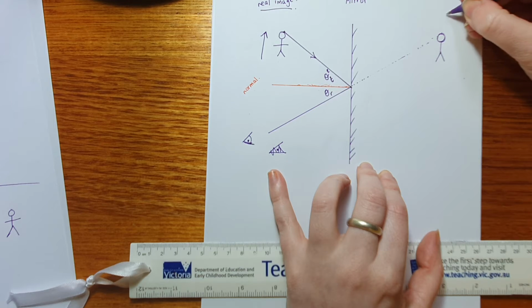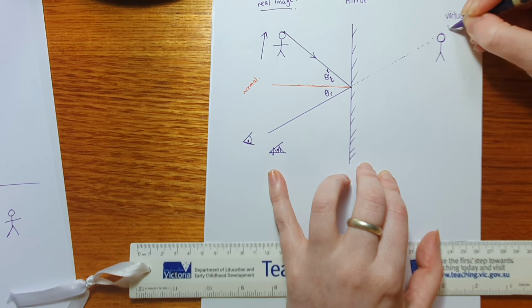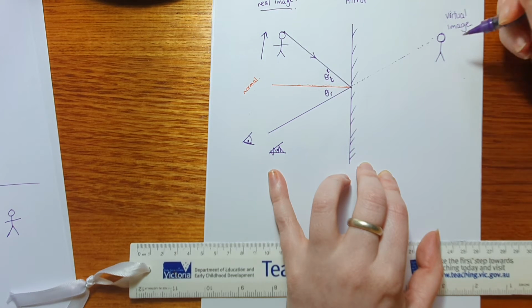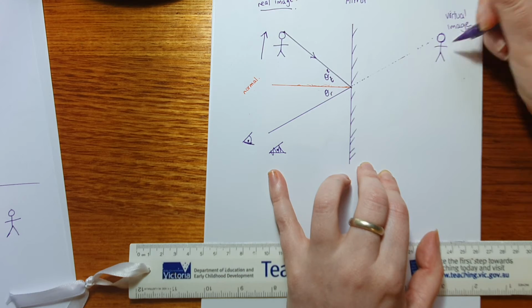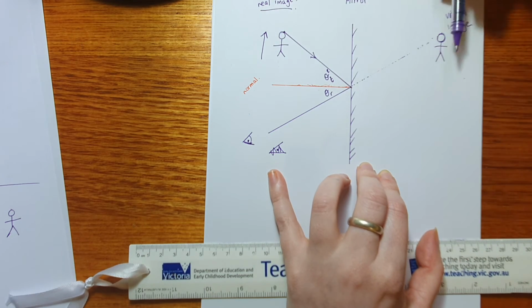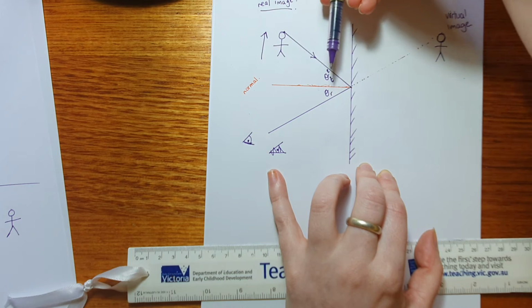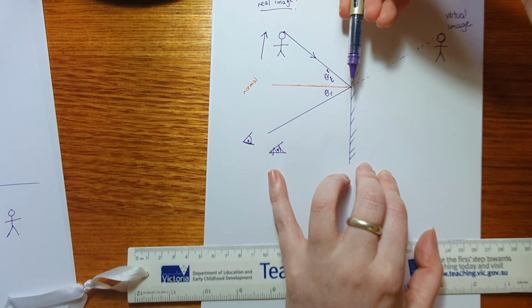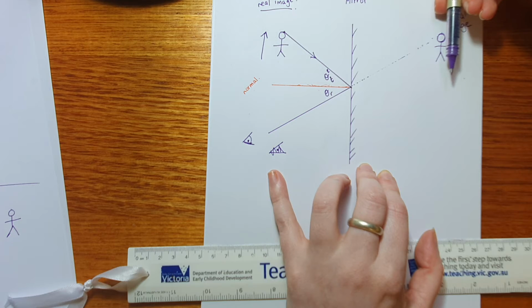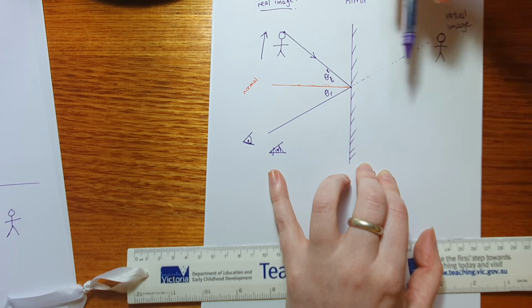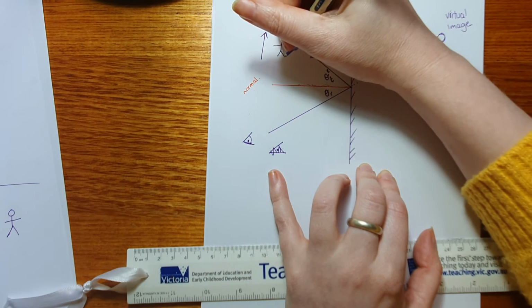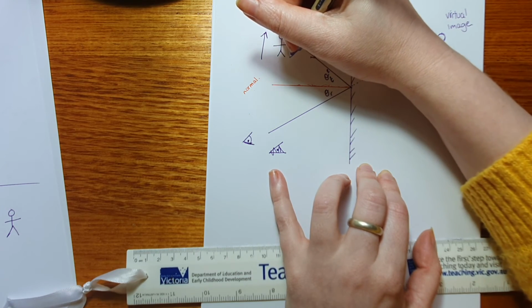So this is my virtual image. Because he's not really here, but when you look in a mirror, it's the same distance away from the mirror. So if you're 1 meter away from the mirror, your virtual image looks like it's a meter away on the other side, but you're upright. You're upright over here.